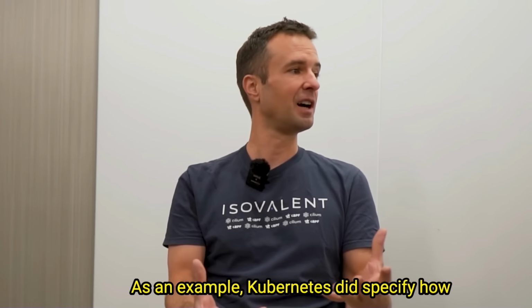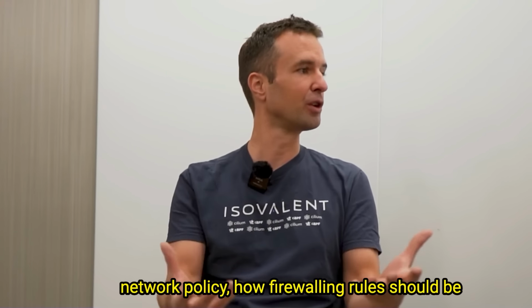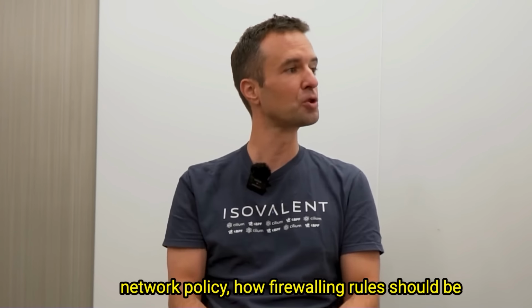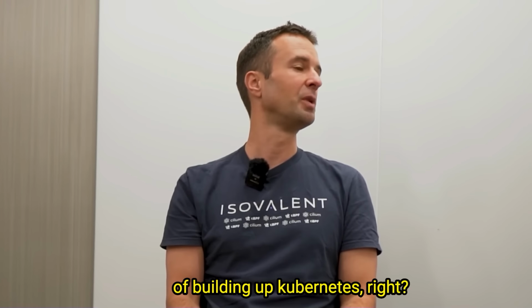Kubernetes did specify how network policy, how firewalling rules should be defined, but it did not mandate that any network plugin would have to actually implement it. Encryption was a day two problem. A lot of the security aspects around networking, it wasn't declared that they're not important, they were just not part of the initial phase of building up Kubernetes.